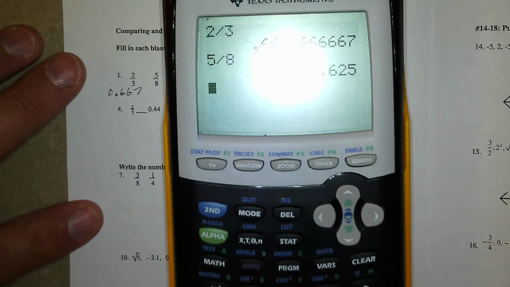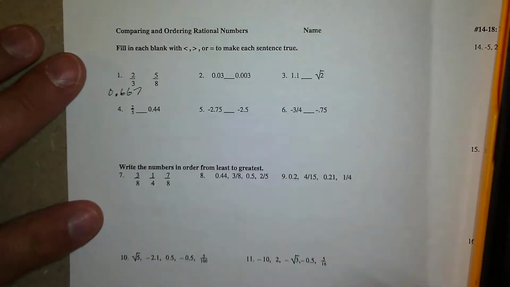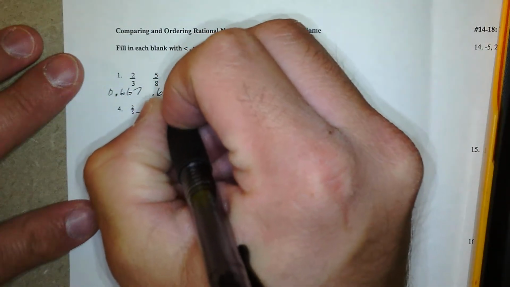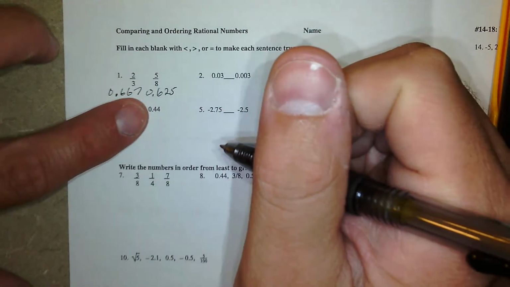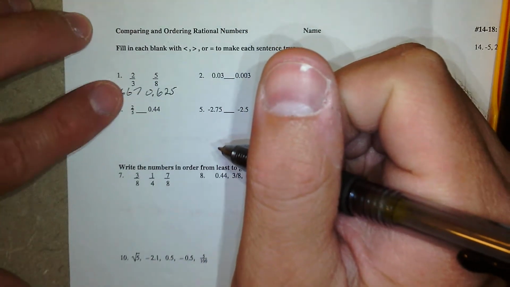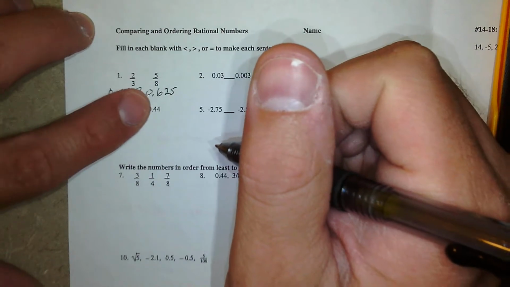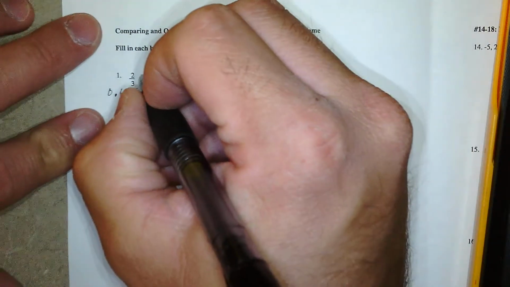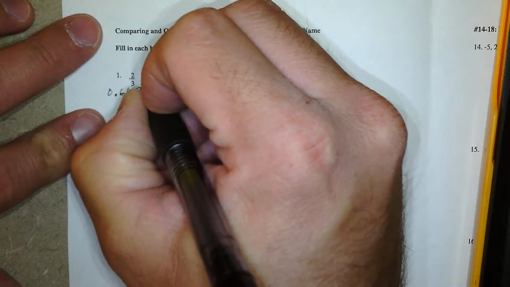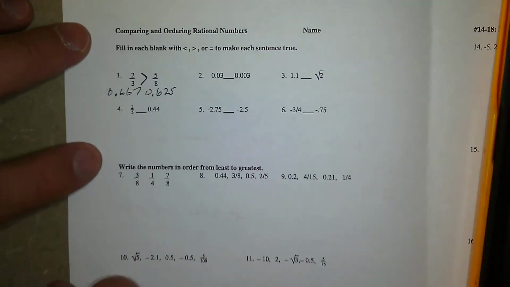For 5/8, we'll do 5 divided by 8, and I am getting 0.625. Okay, so on the left side I have 0.667, on the right side I have 0.625. So 0.667 obviously is going to be greater than 0.625. So here in the middle I'm going to put a greater than symbol.